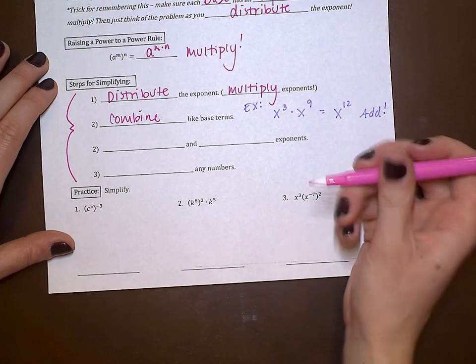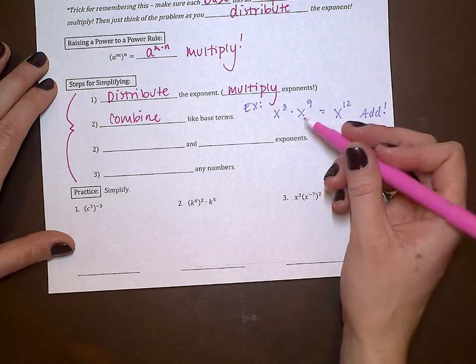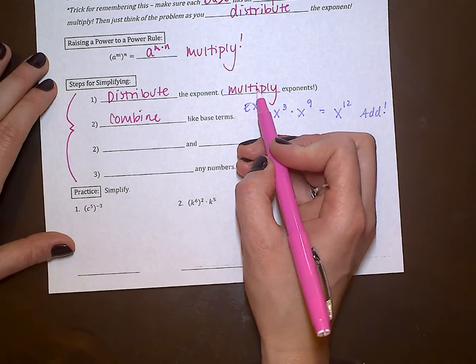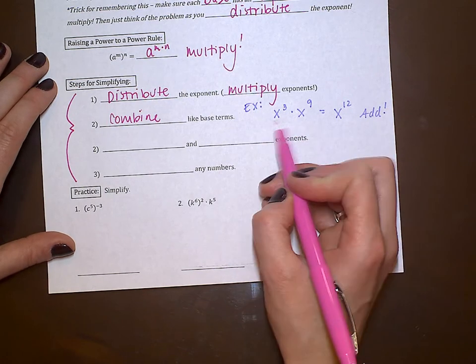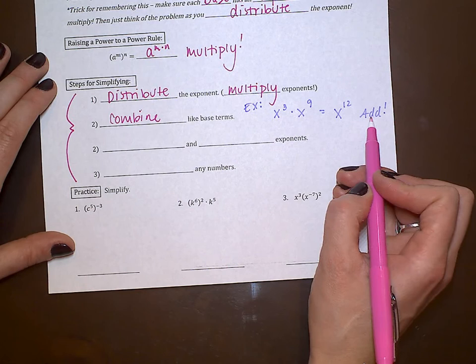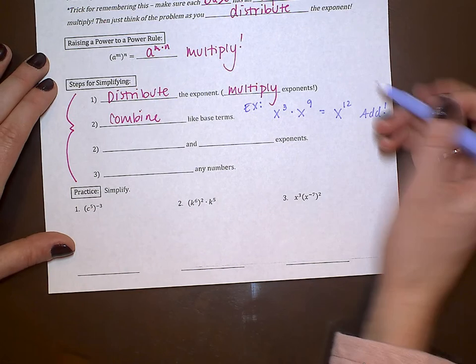These get tricky because there's lots of rules. When you distribute, you multiply the exponents. When you're just multiplying, though, like this, you add the exponents. So you gotta be careful in remembering the rules here.